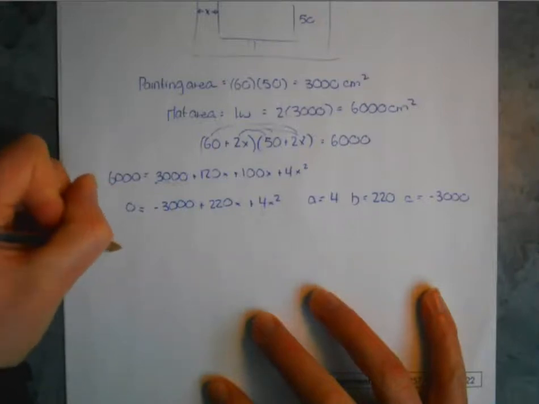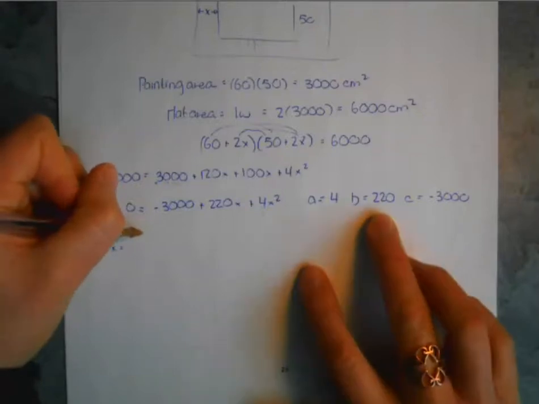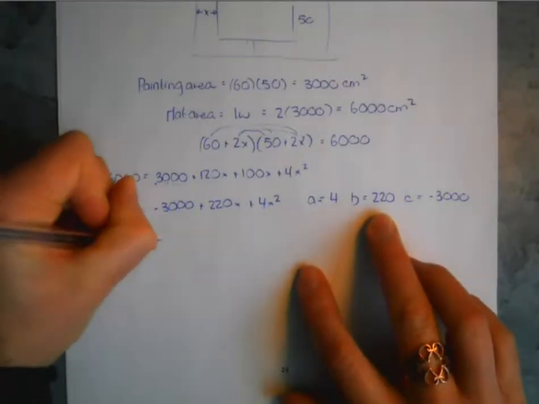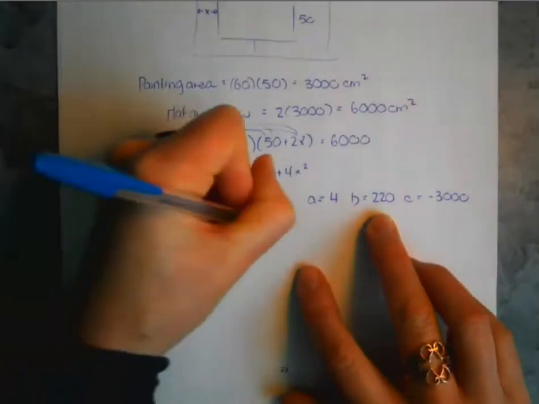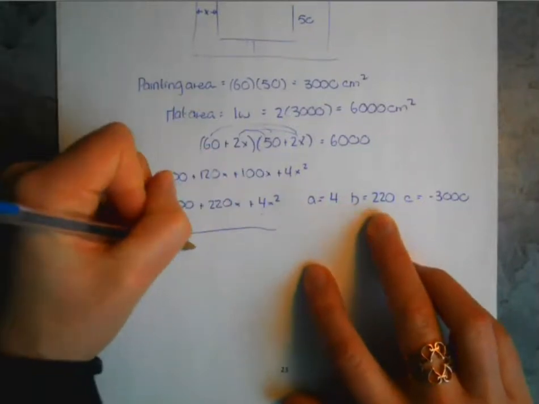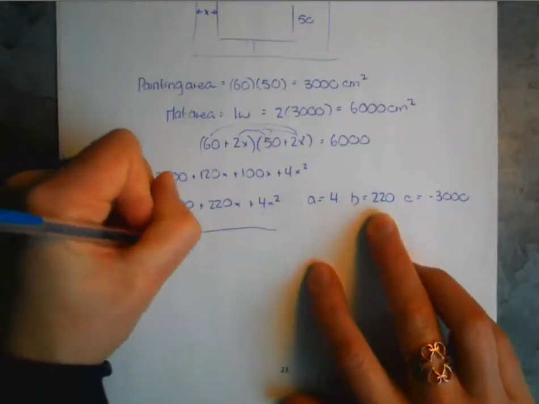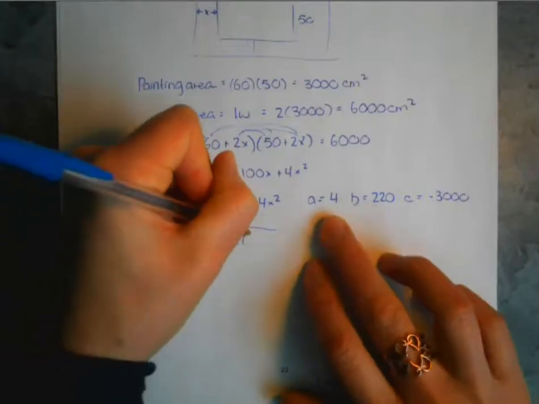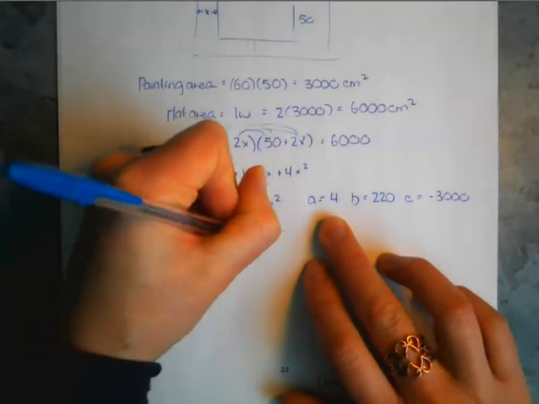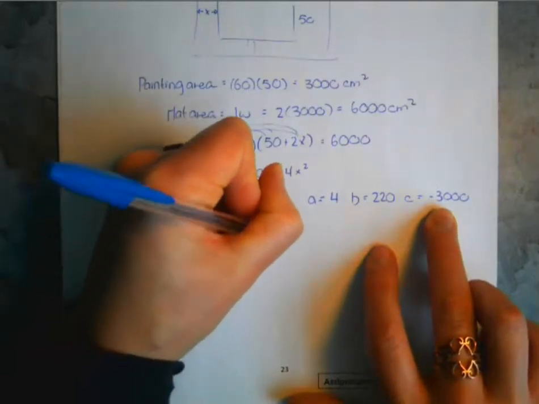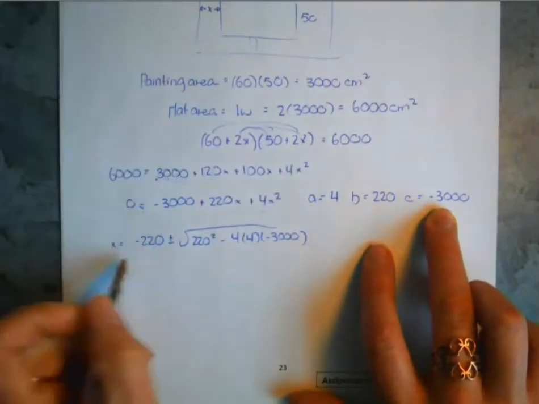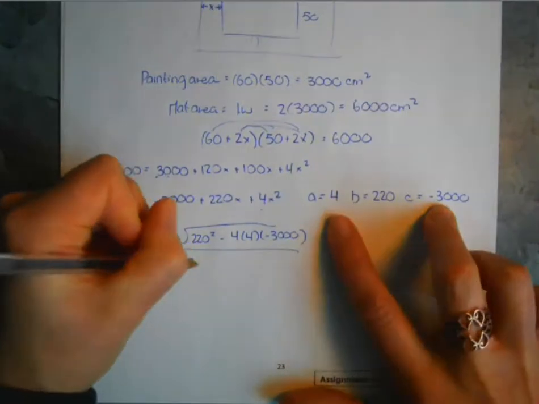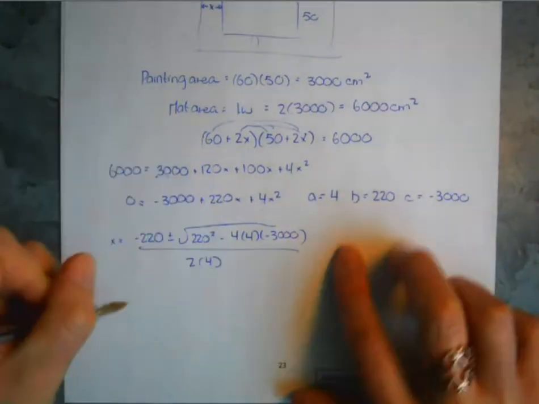So x is equal to negative b, so negative 220, plus or minus the square root of b squared, 220 squared, minus 4 times a, which is 4, times c, which is negative 3,000. Divide all of that by 2 times a, which is 4.